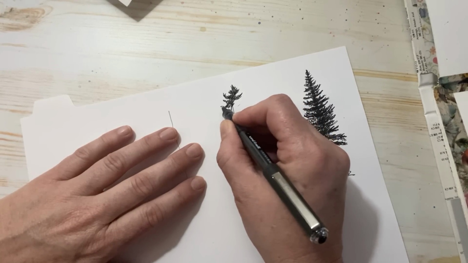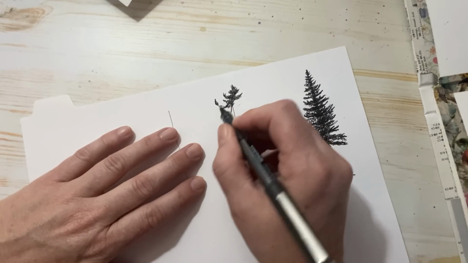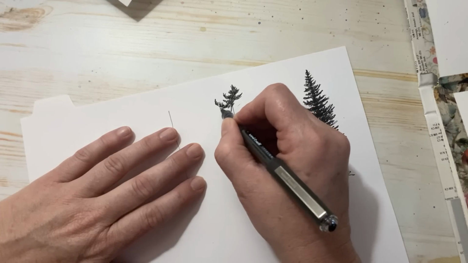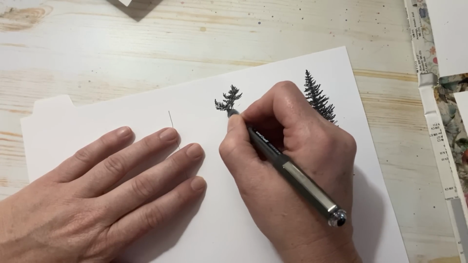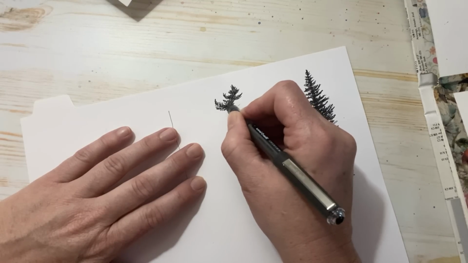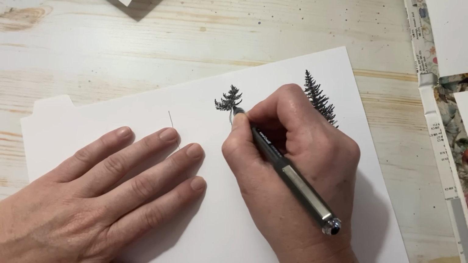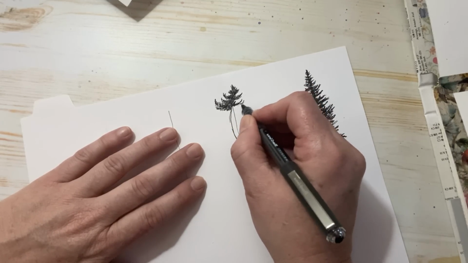And what I like to do is bulk up on the one side. Sorry, is my camera shaking? I'm trying to get a camera holder, but a phone holder, but I haven't got one yet. So I'm going to just bulk up these little branches.